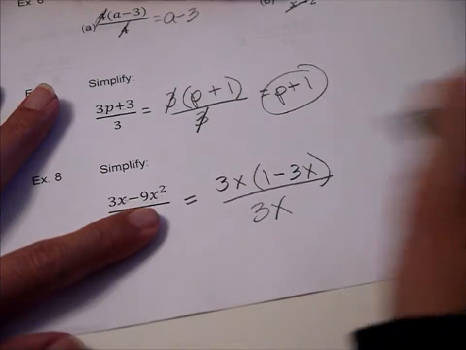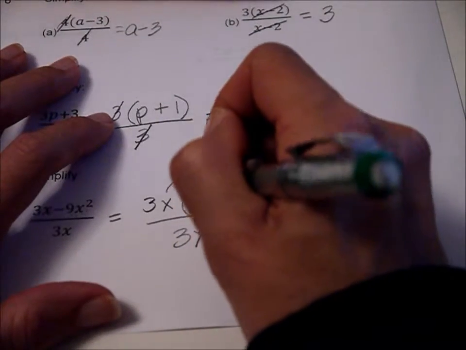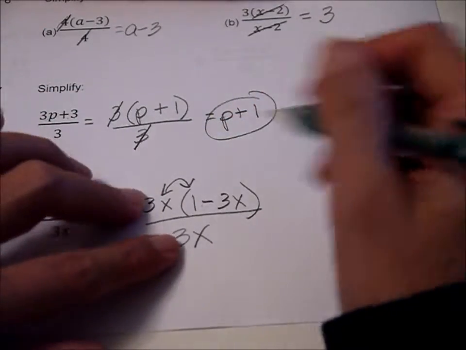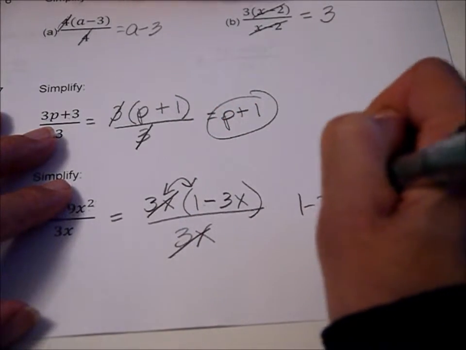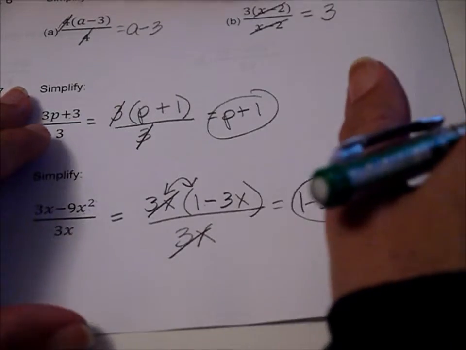So now we have this, don't we? Now these two quantities are attached by multiplication, which means that these two can cancel out. And so the answer is 1 minus 3x.